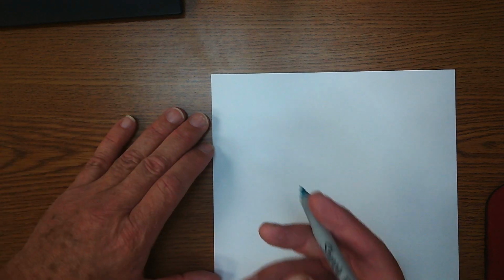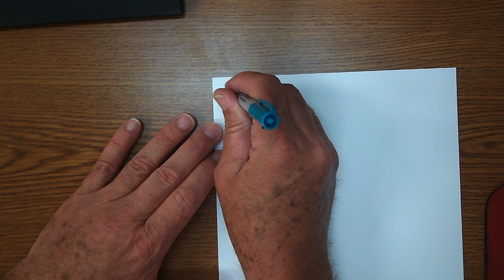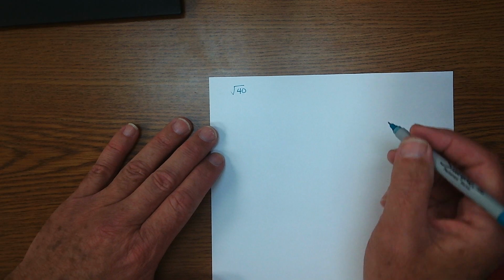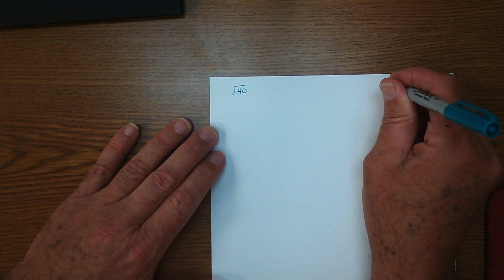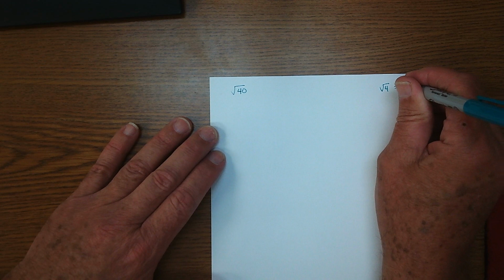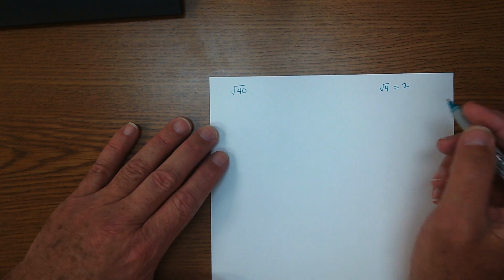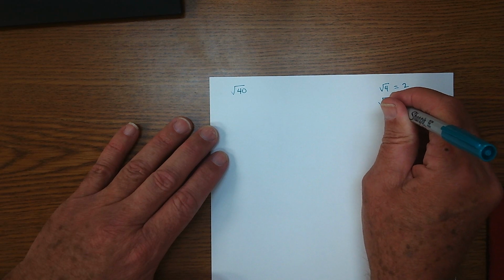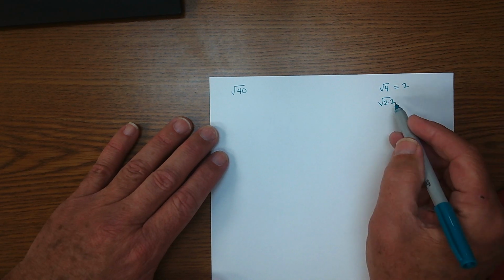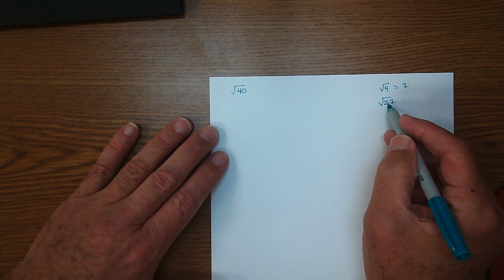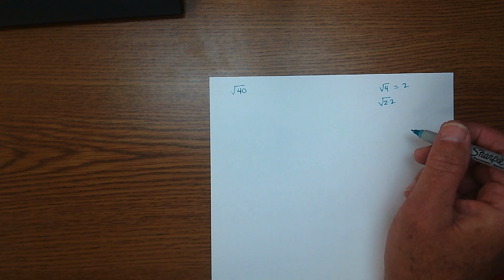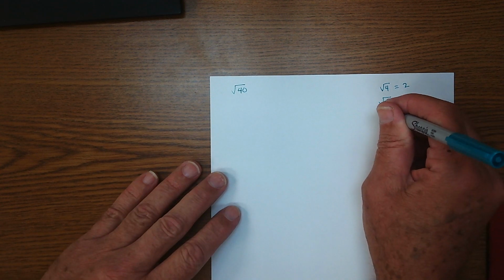So when I simplify a radical, like the square root of 40, we look at the way radicals work. The square root of 4 is 2, because 2 times 2 is 4. If I look at this as primes, the primes of this is 2 times 2. So if we have two 2's inside a radical, that's a square, and then a square can come out as one 2 outside.